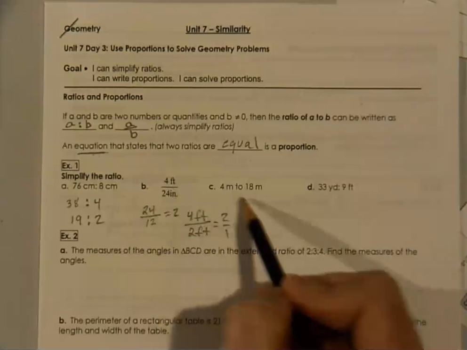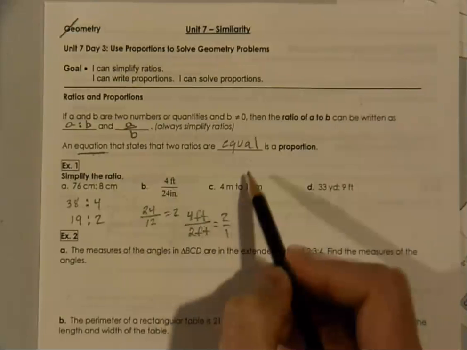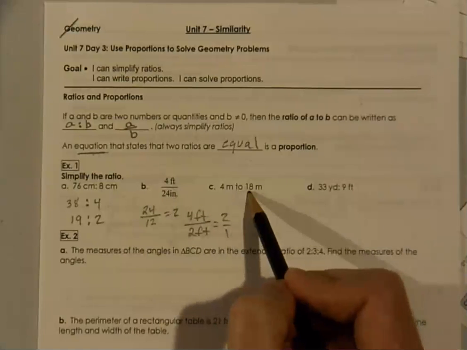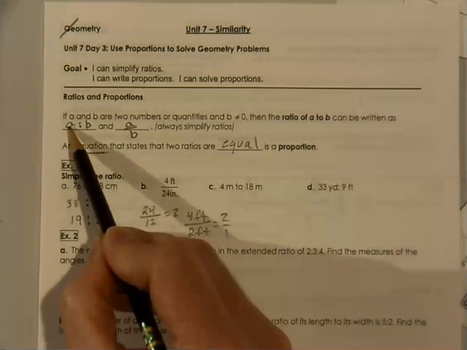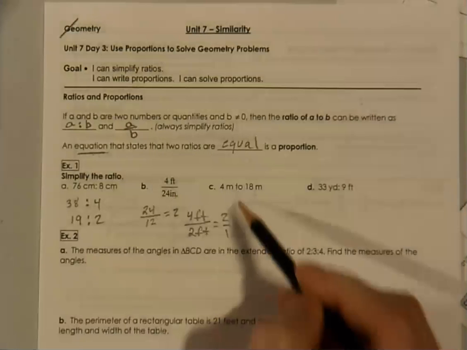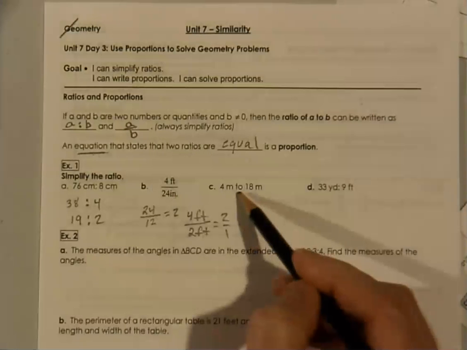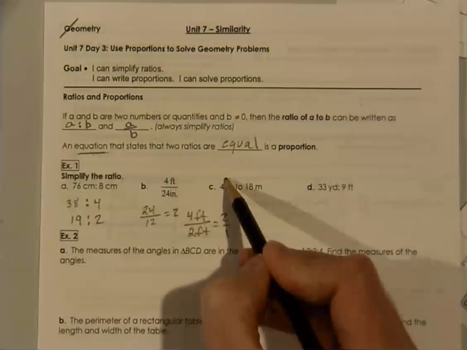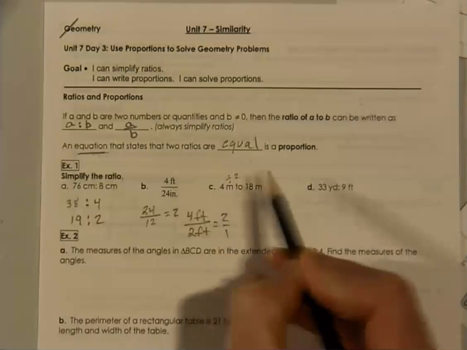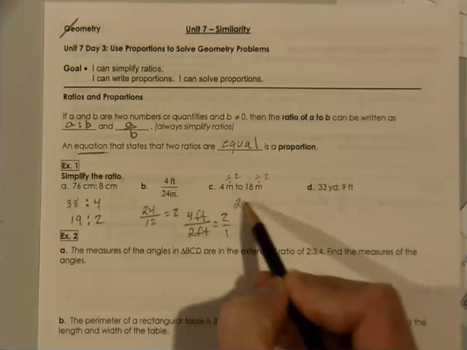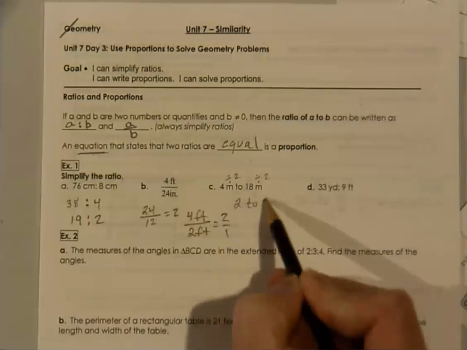Here we have the units the same. Notice that this has the word "to" in between. Okay, 4 to 18. A to B. A third way to do it is to actually have the word "to" in between them. But you would just think about dividing each one by a number that goes into both of them. So you would have 2 to 9.